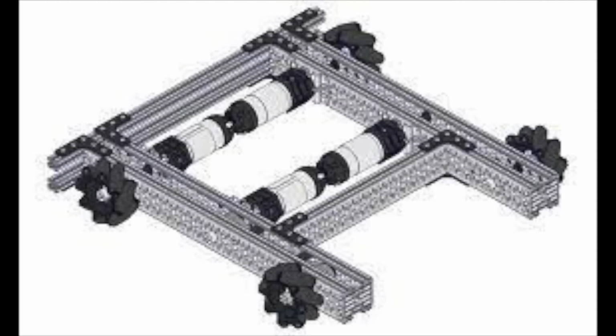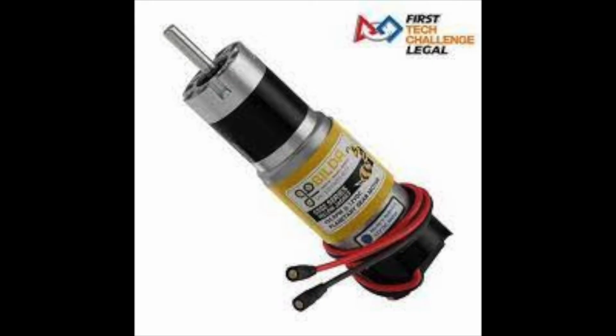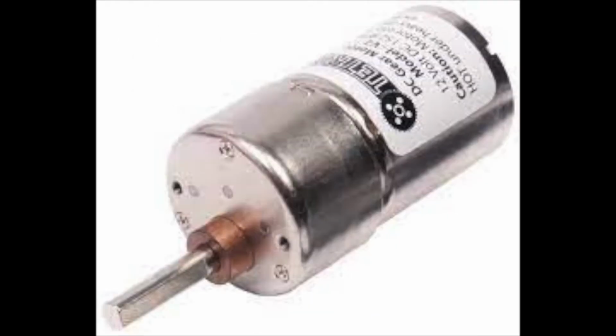Today, we're going to be talking about drivetrains, what they are, and what they do. So first we're going to talk about some basics of drivetrains. For your drivetrain's rotations per minute, different motors will have different gearboxes, which mean different RPM, or rotations per minute. Higher RPM usually means less force.